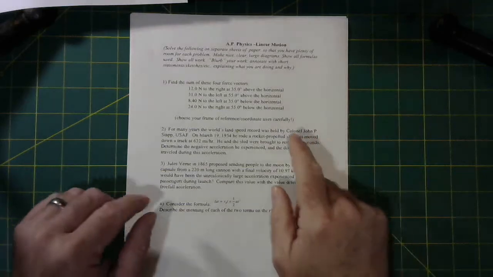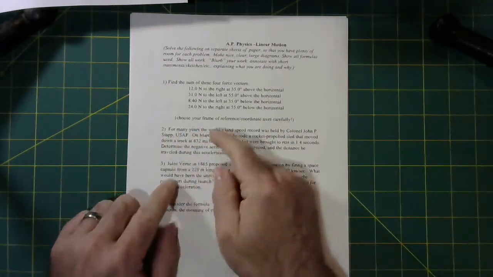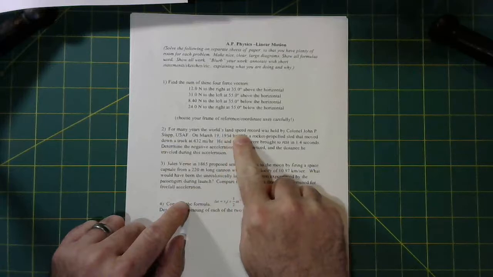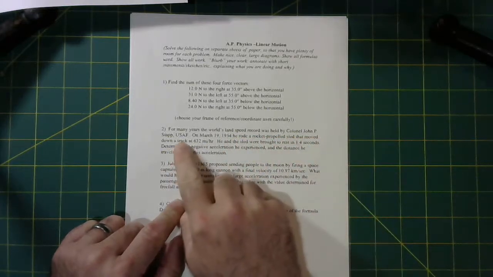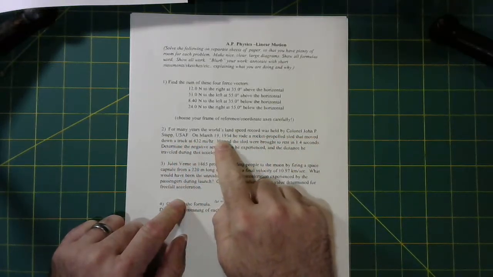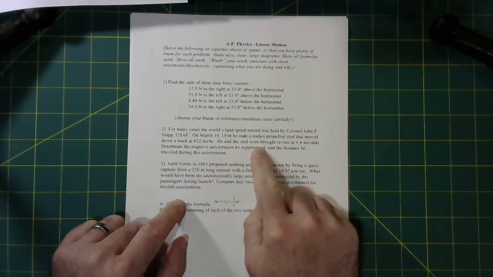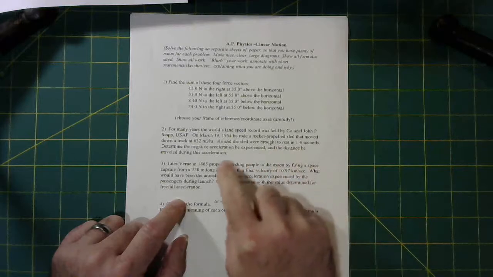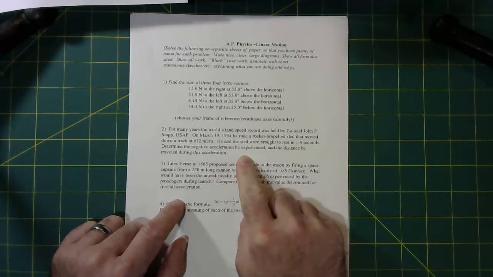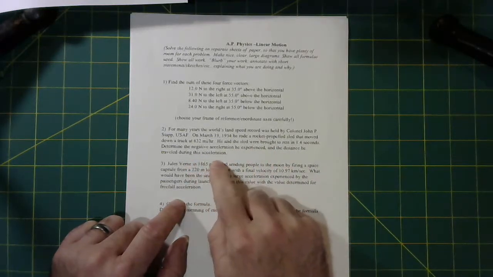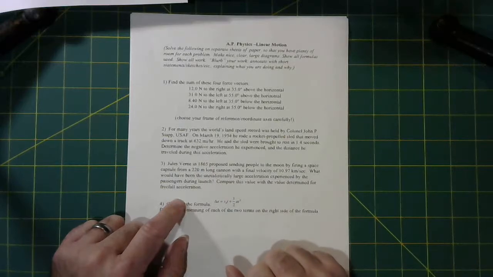All right, here's linear motion problem 2. For many years, the world's land speed record was held by Colonel John P. Stapp from the Air Force. He rode this rocket-propelled sled that moved on track 632 miles per hour. He and the sled were brought to rest in 1.4 seconds. Can you figure the negative acceleration he experienced to slow him down and the distance he traveled during this acceleration?